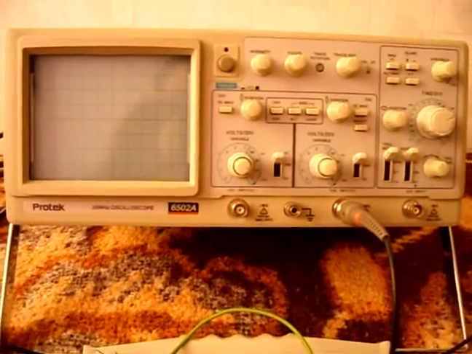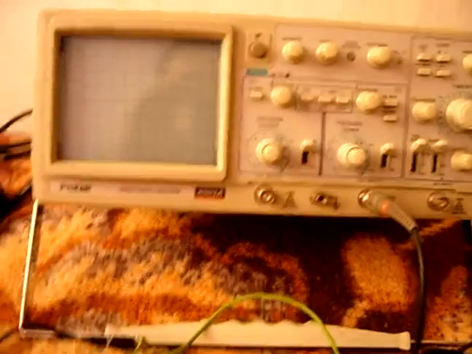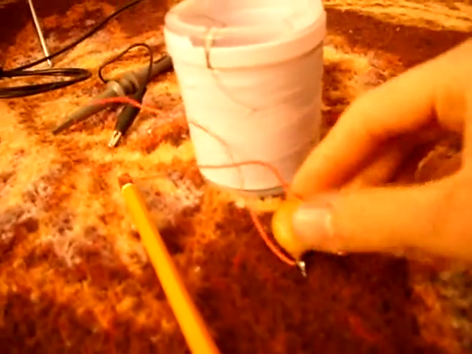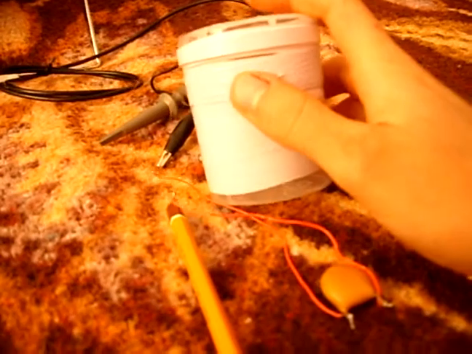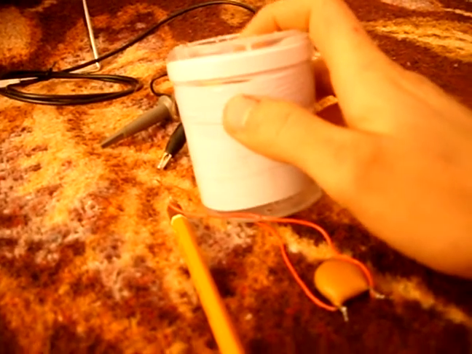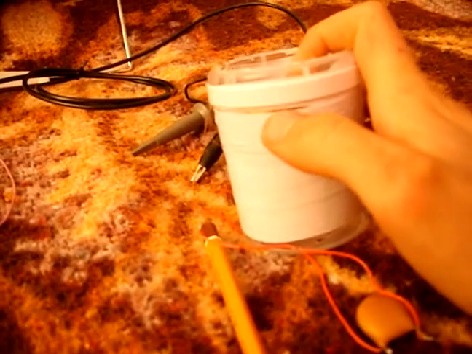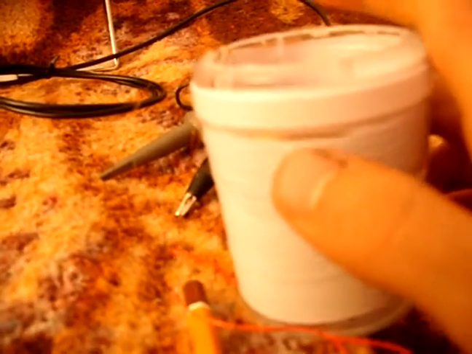So I will show you what happened with this oscillator with my scope, and then we'll connect a load to my oscillator. Basically it's this capacitor and this coil I wound, and I applied some sticky tape around it to prevent unwinding. Here you can see the wire.